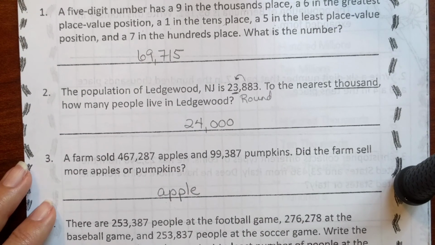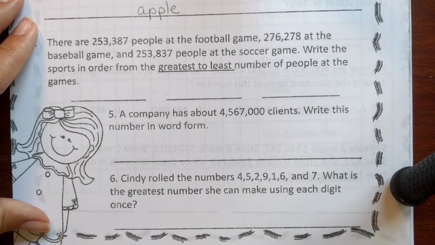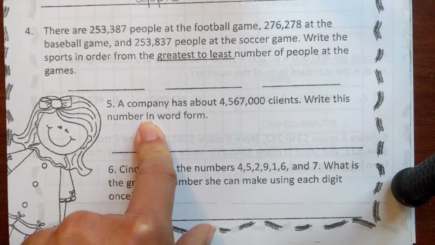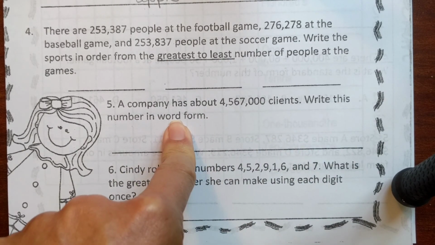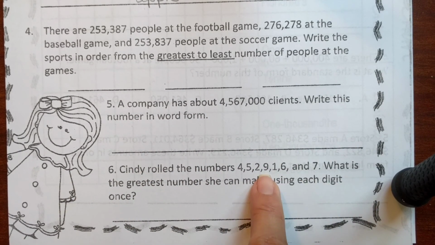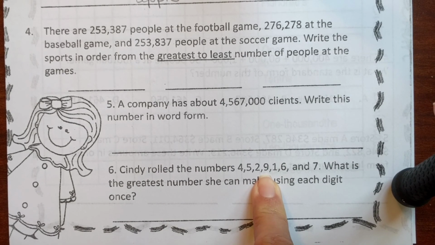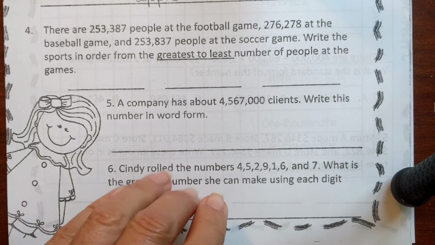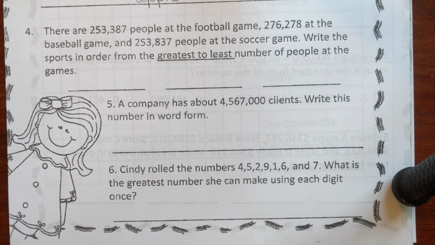This next one you're ordering from greatest to least. Write this number in word form, and make the greatest number using these digits just once. Okay, so go ahead and do your word problems, and we'll go over them together in class.